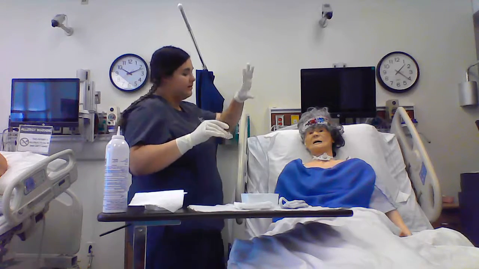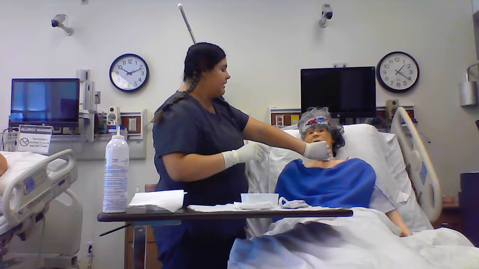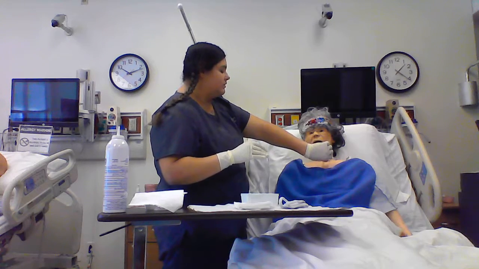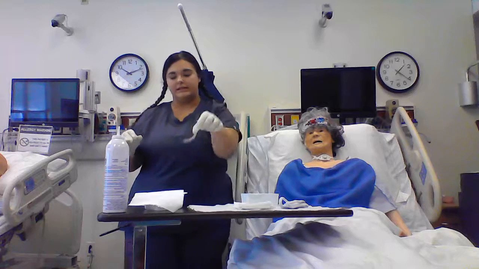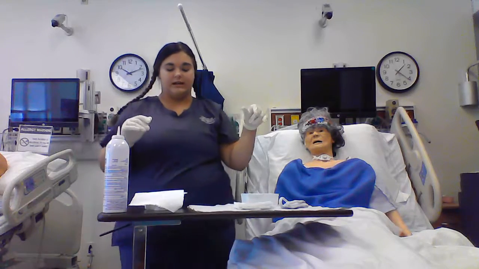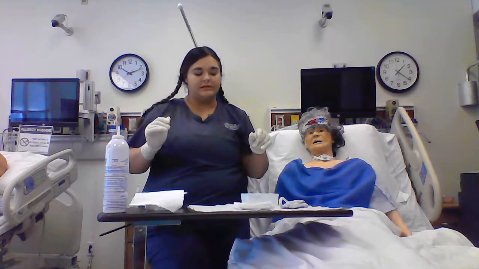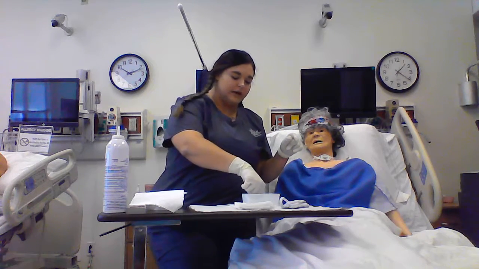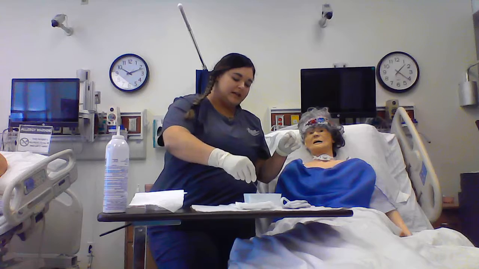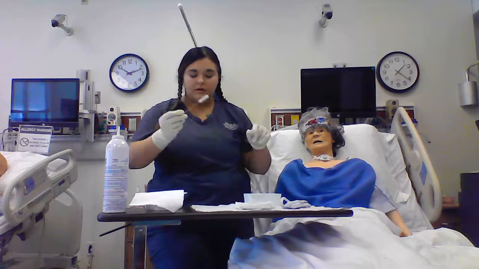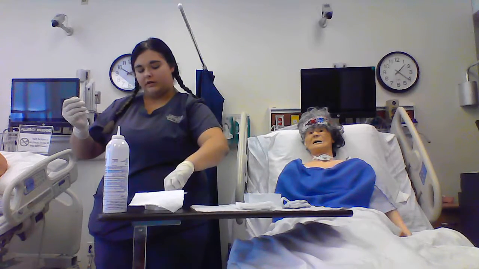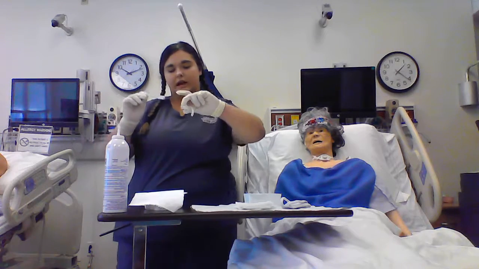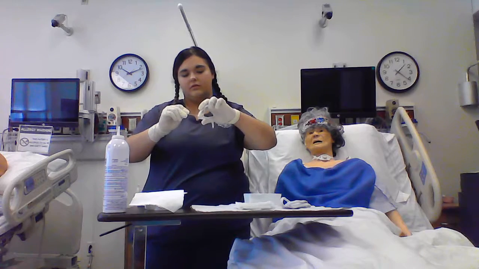Okay. At this point, I'm going to take my non-dominant hand and grab my inner cannula and take it out. And I put this in my hydrogen peroxide mix. I'm going to let it soak for a second. With my dominant hand, I'm going to grab my brush out of my sterile saline. Non-dominant hand, I'm grabbing my inner cannula out of my hydrogen peroxide mixture. And now I'm going to clean my inner cannula.